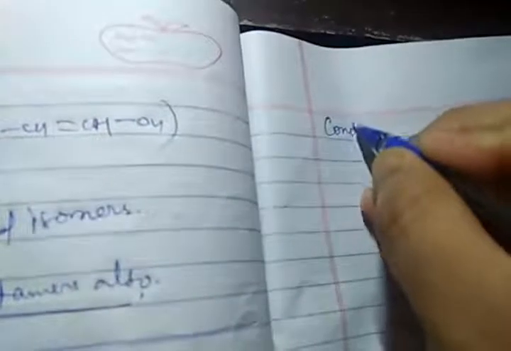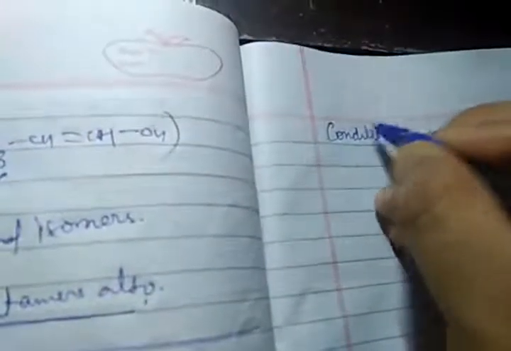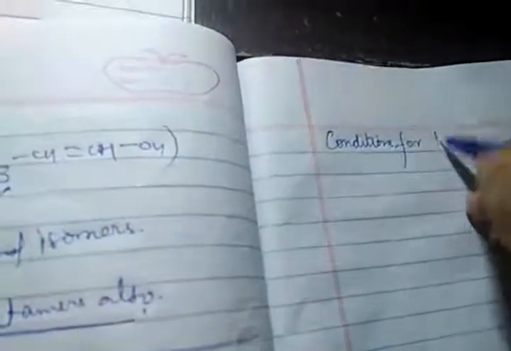This is the tautomer. So what are the conditions for tautomers in the triad system?